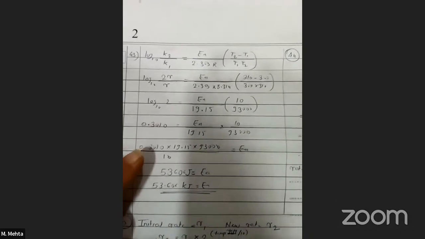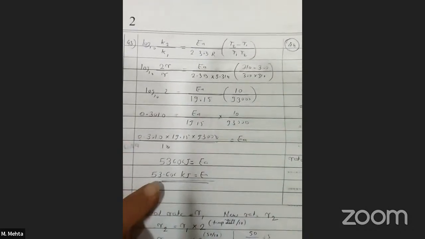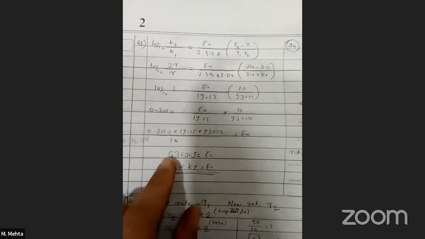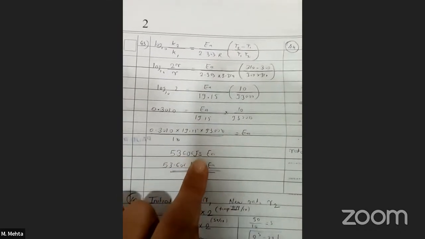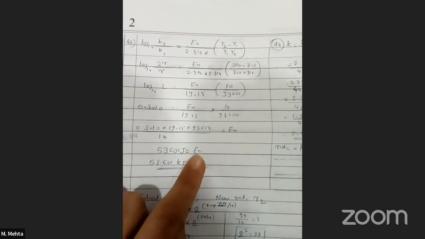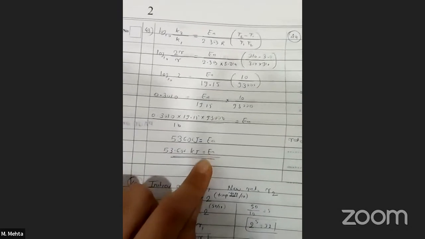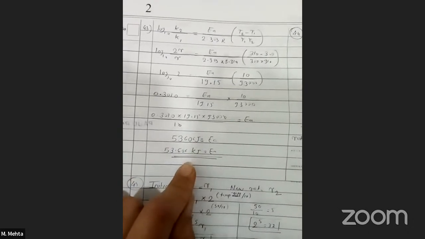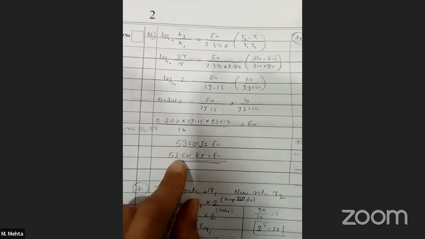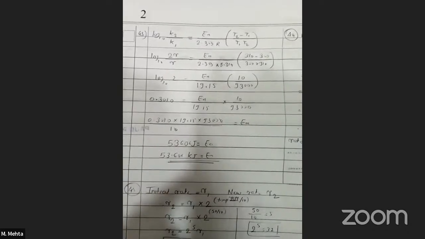By solving that particular equation, you will get the answer in joule, that is 53606 joule. But in the options, the kilojoule per mole unit is given. So convert that joule into kilojoule. So the answer will be 53.606 kilojoule.